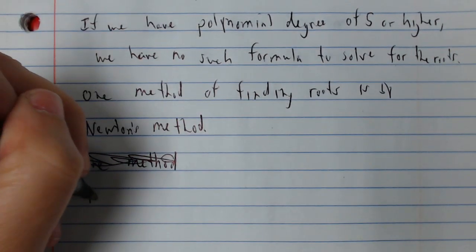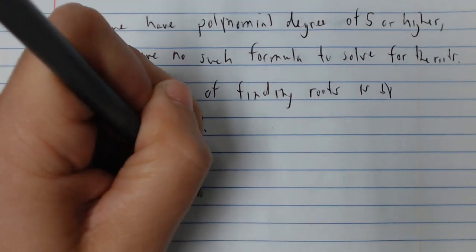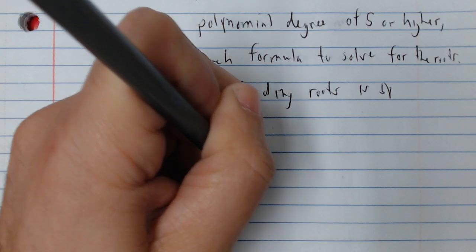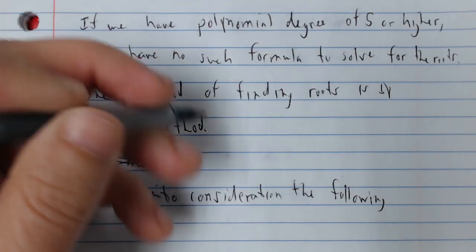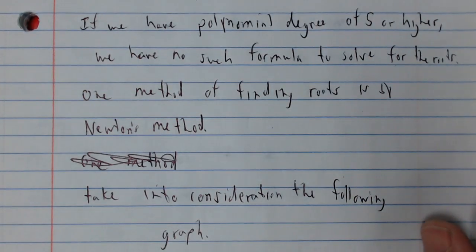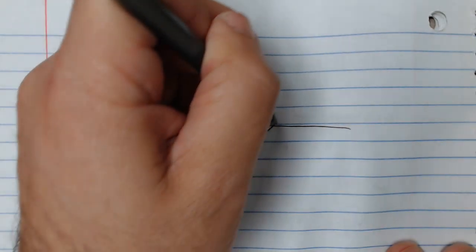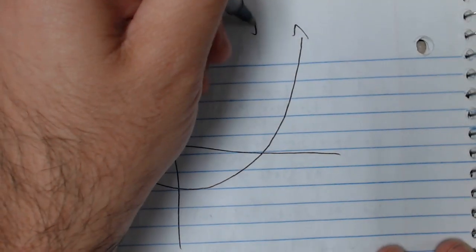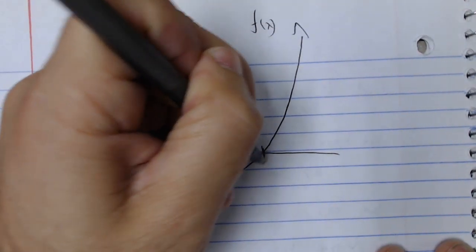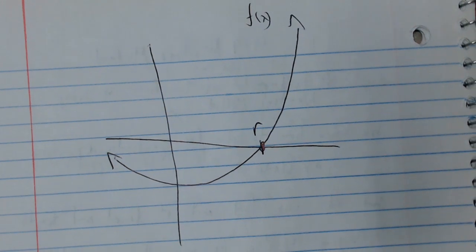We'd say take into consideration the following graph. Let me graph something that we'd want to find the root of. So if we have a function where part of the graph looks something like this, here's f of x. My goal is to find this root. And here's where Newton's method is cool, the way it works.